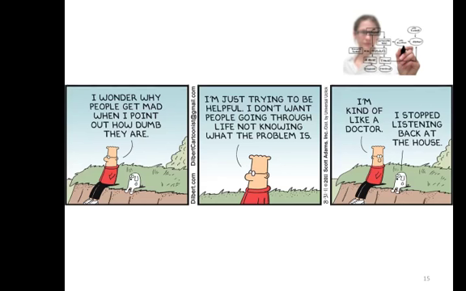I really love Dilbert, and sometimes Dilbert really gets to the point of things. What happens is that someone comes in with a solution, right? They have the solution. It's not to the right problem.